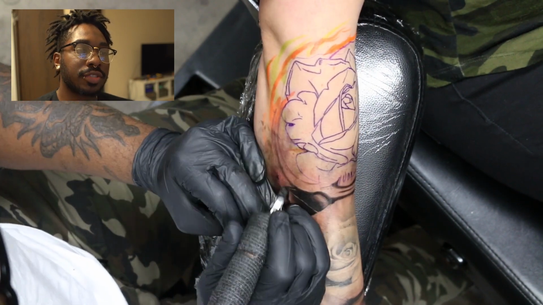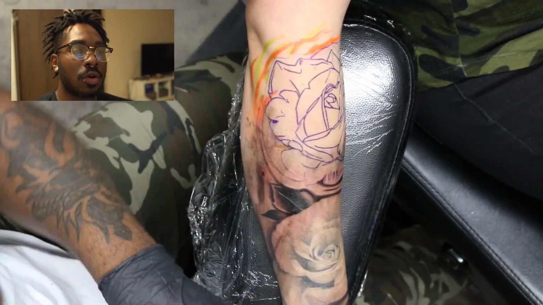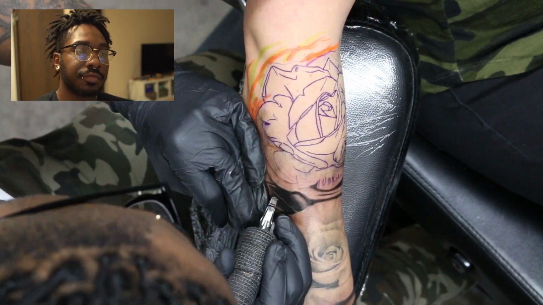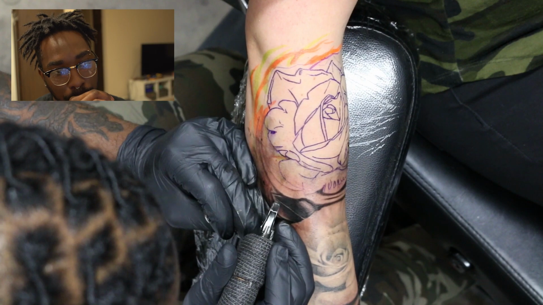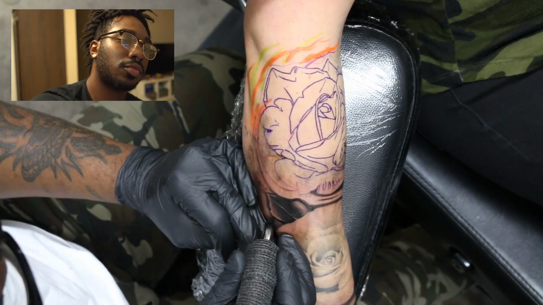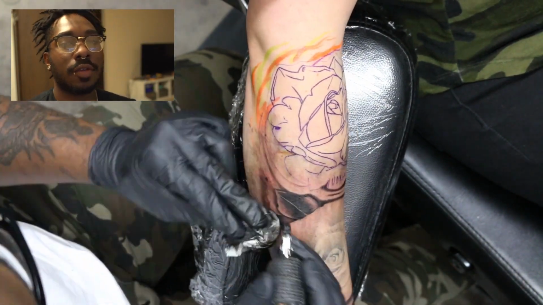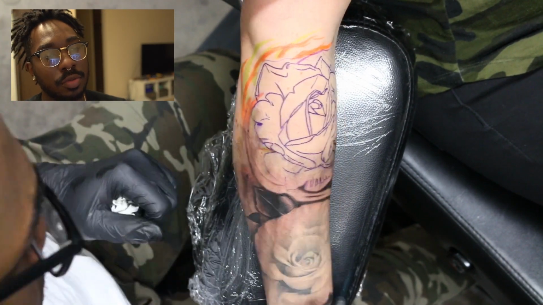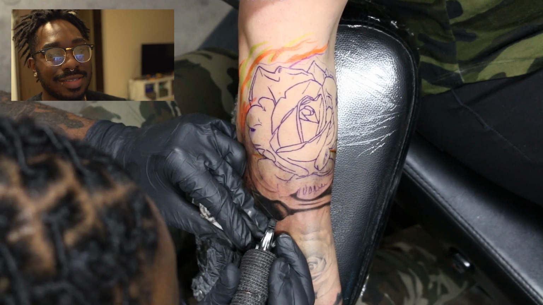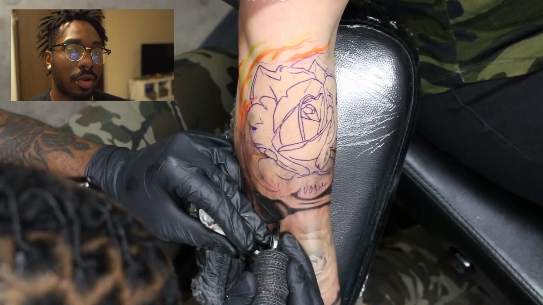It's like I went back to a dark mid-tone slash mid-tone for this background on this side. Still dark enough to provide contrast, but when it heals, it'll be light enough and smooth enough to give that nice silky creamy look to the black and gray.